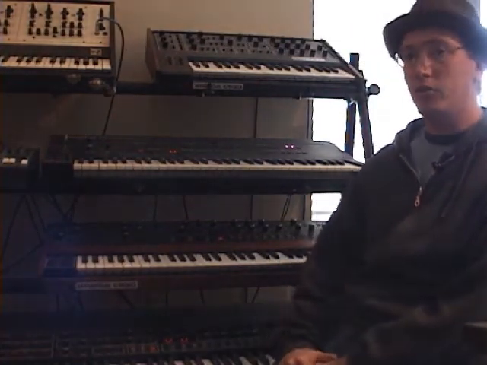The Prophet 5 had an undeniable impact on the sound of the late 1970s and all of the 1980s. It can be heard on rock and roll records and pop records throughout the era, and it continues to be used in studios today. After the Prophet 5, synthesizer manufacturers began making more and more powerful polyphonic synthesizers.